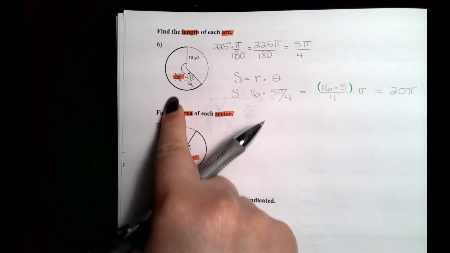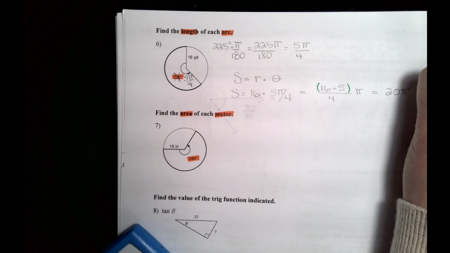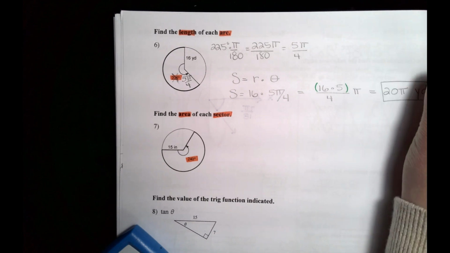What are my units? My units are yards. So we want to add units. If you don't, that would be points removed because it would be an incomplete answer.